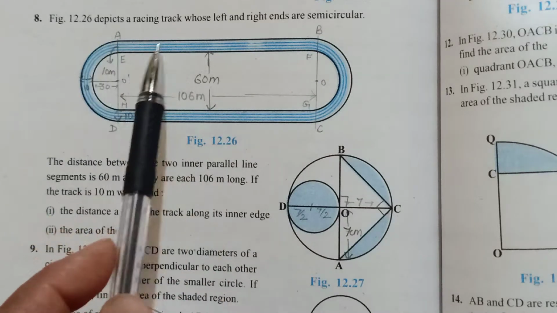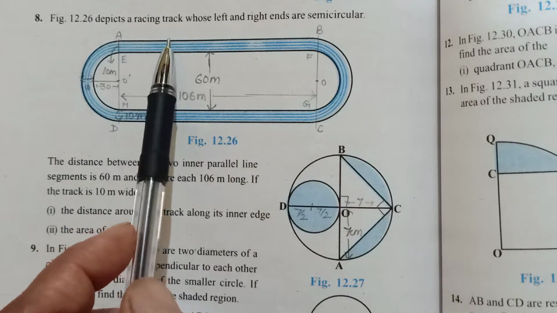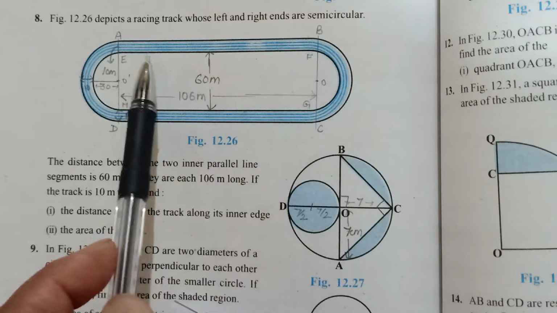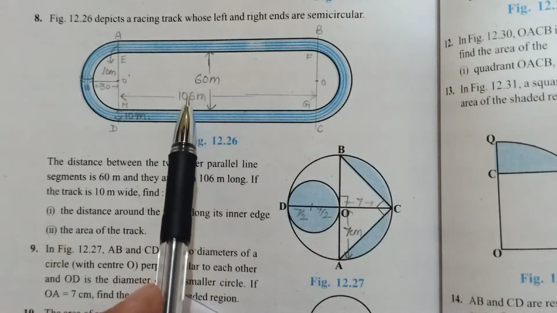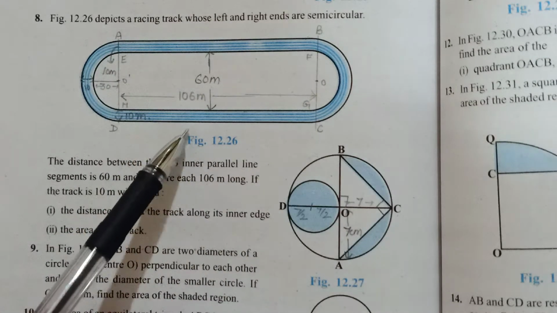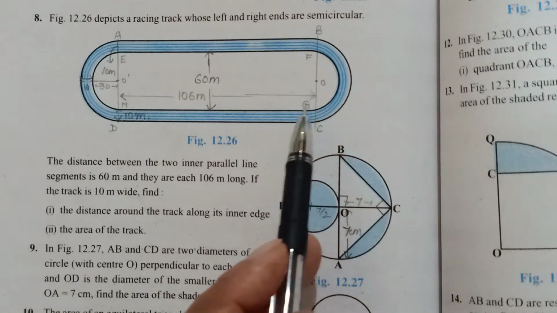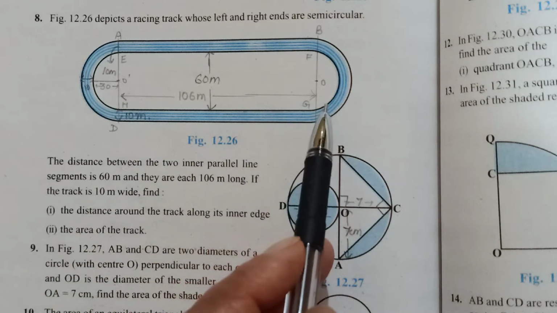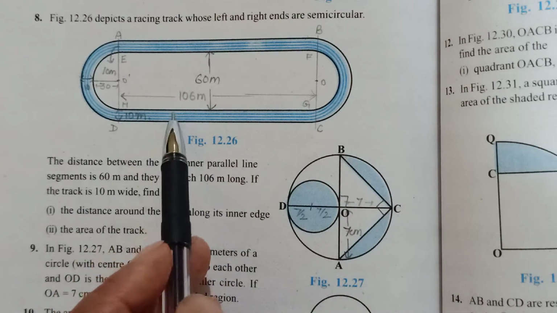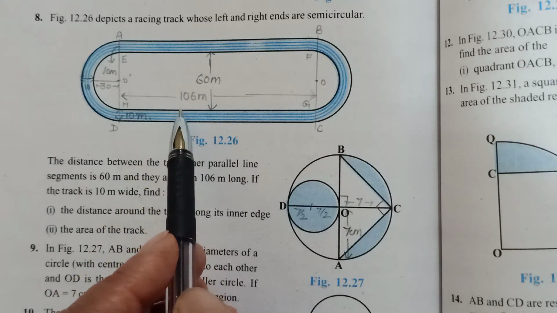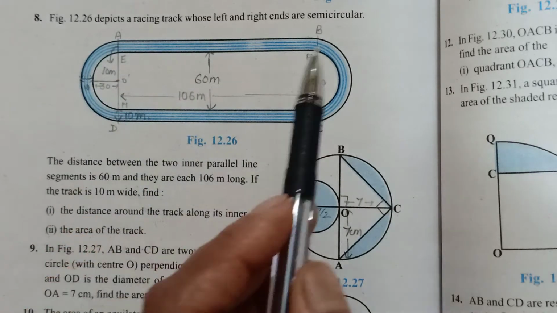Okay, you can give it any name. So this figure is what? Rectangular, length into its breadth. Length is 106 and its breadth is 10. Similarly, down below also you have another rectangle, similar rectangle with length 106 and breadth 10. So these two rectangles we will add up, and then left over would be this ring portion.